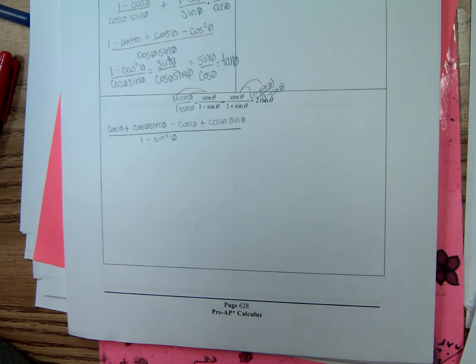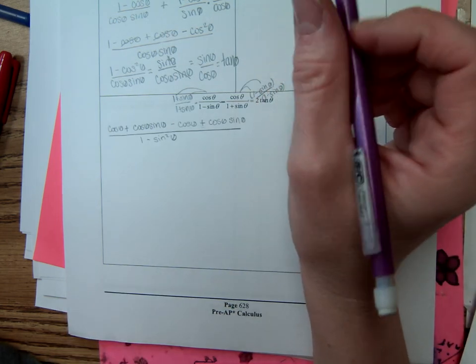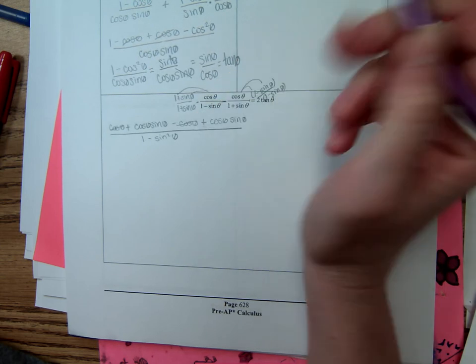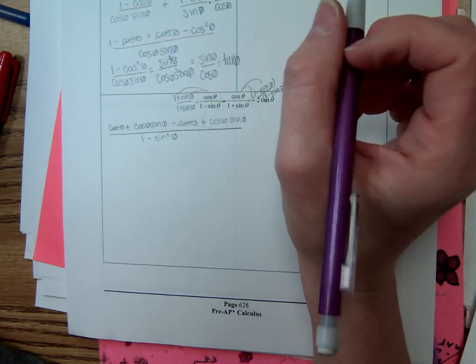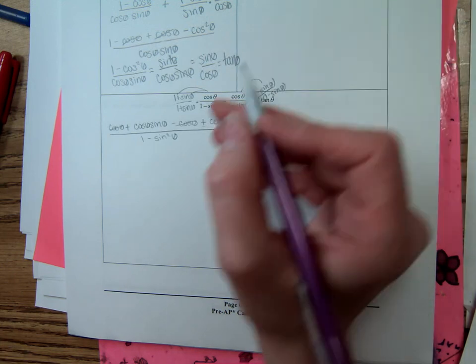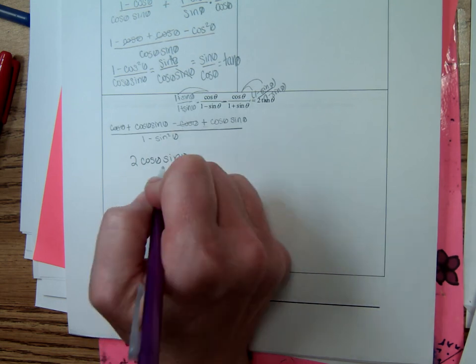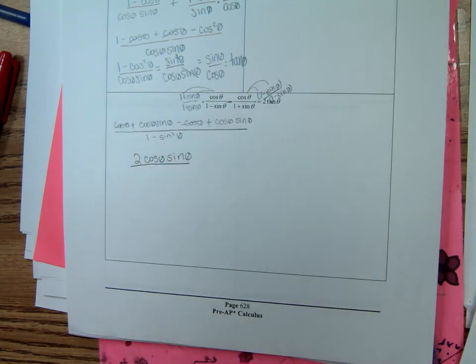Holler at me when you can help me look at some stuff. Does anything cancel out on the numerator? Cosine, sine, no. But this cosine minus that cosine is going to go. How many cosine theta sine thetas do I have? 2. I have 2 cosine theta sine theta. Hey, I'm starting to see where they may have gotten the 2. What is 1 minus sine squared theta equal to? Cosine squared theta.